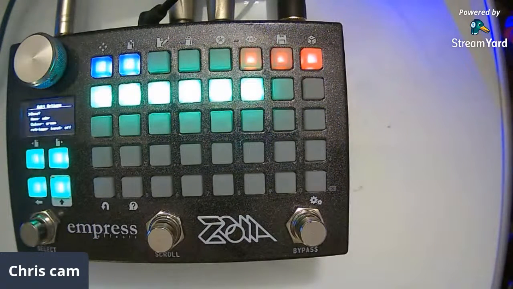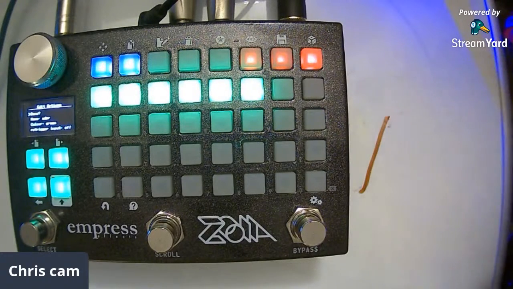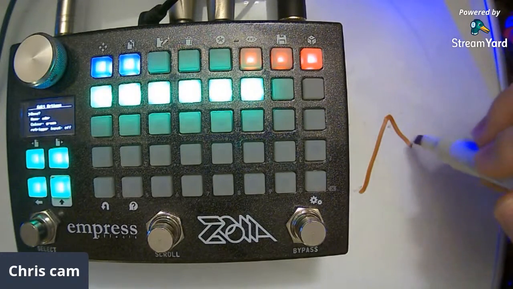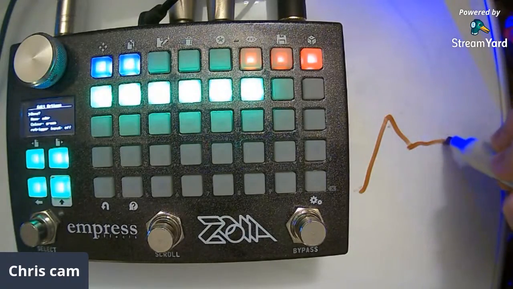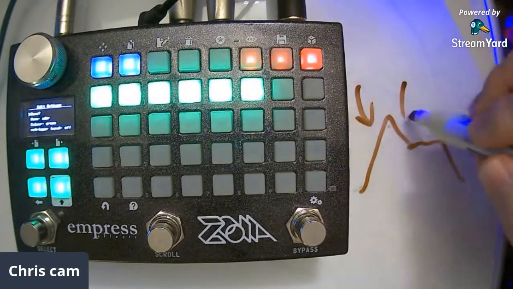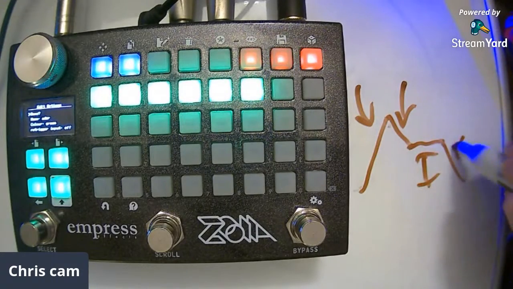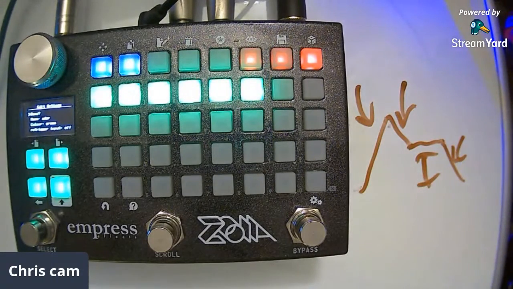ADSRs are envelope shapes, right? In general, ADSR stands for attack, decay, sustain, and release, and these are timed events. This would be an amplitude amount, and this would be another timed event. You have a lot of options in how the ADSRs can be set up in ZOIA.